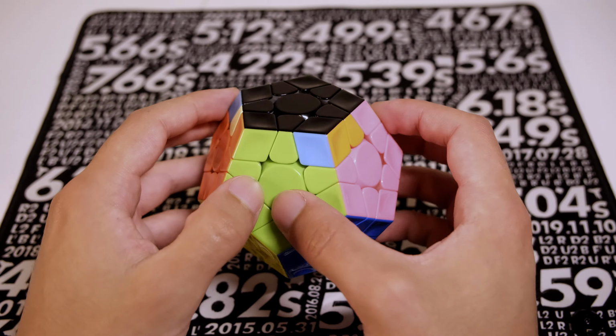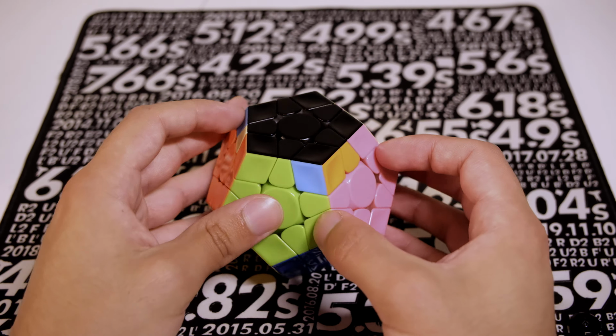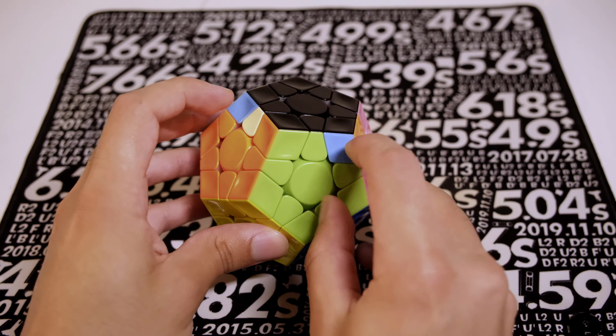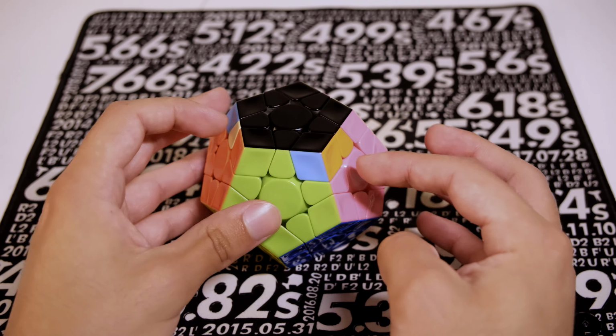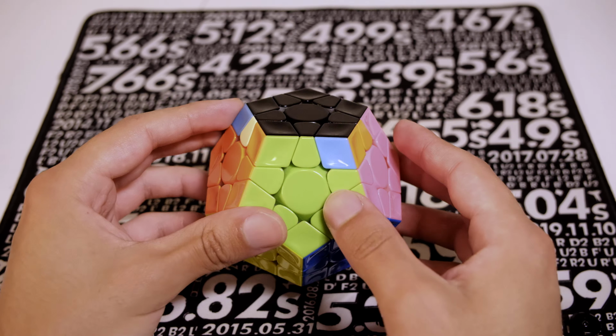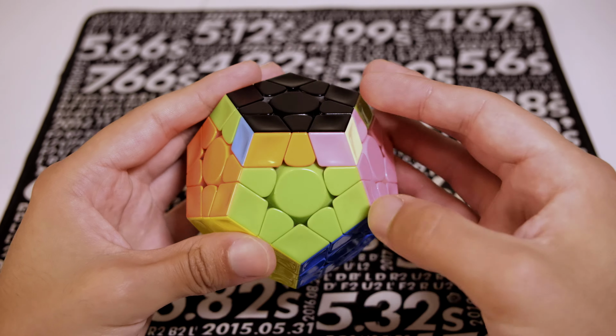For C1 minus, it is just the mirror case, so 1x2s are going that direction. These will be the same colors here, and then these outer corner pieces will be the same color as well. We'll hold it like this and do this algorithm.